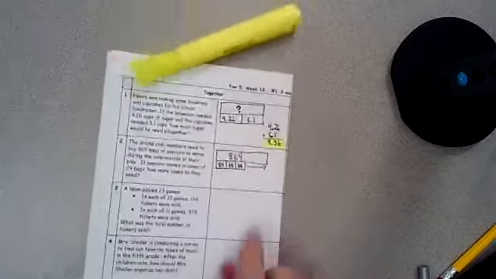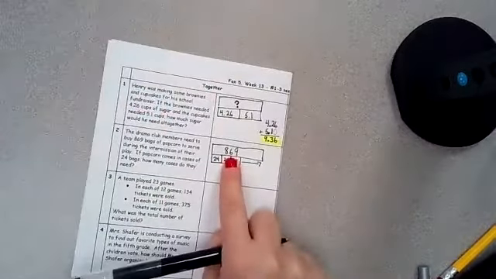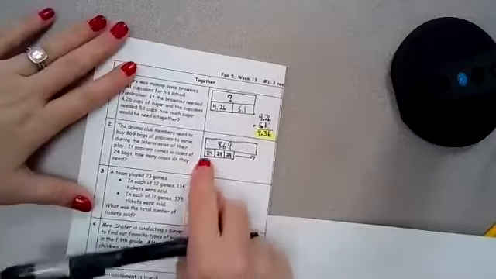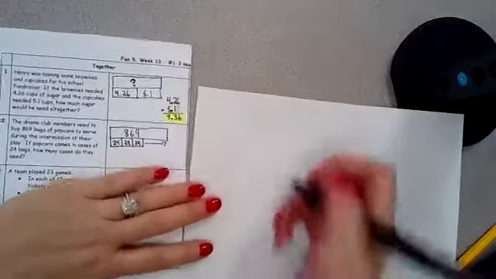So here we go. We have to take 869, and we have to divide it into 24s, okay? So come on a different sheet of paper. Don't be scared.